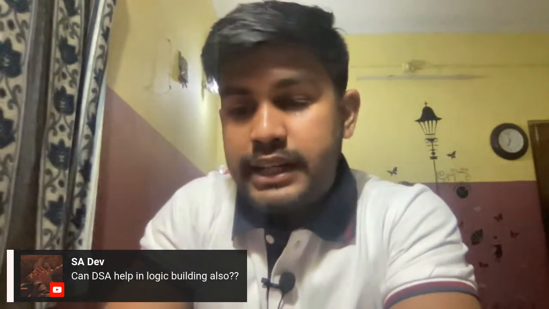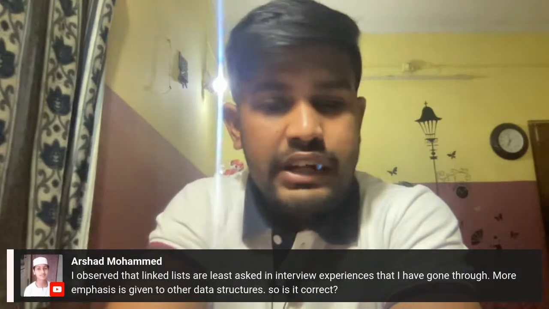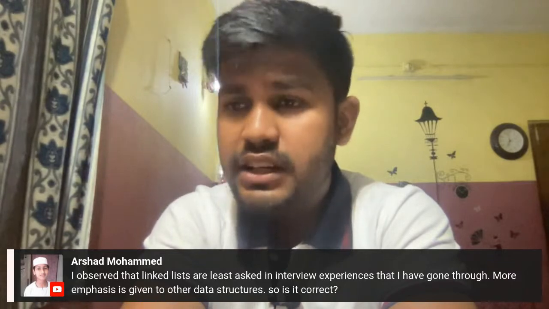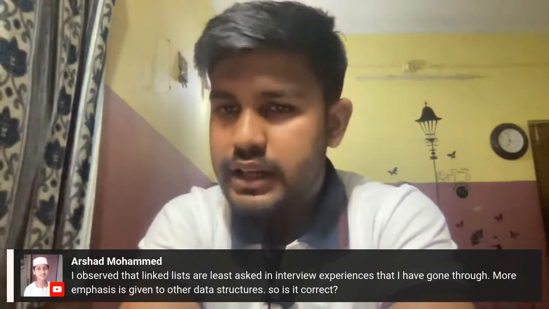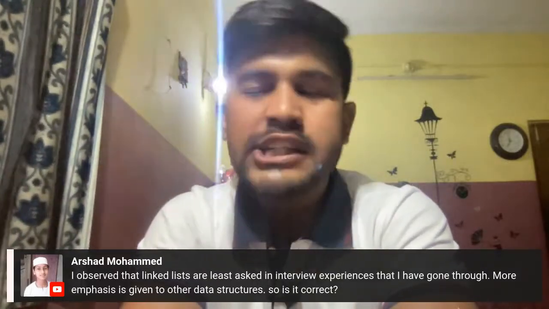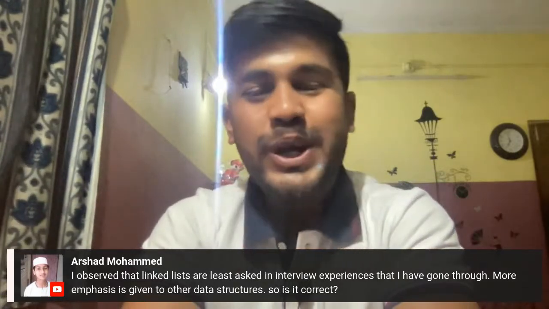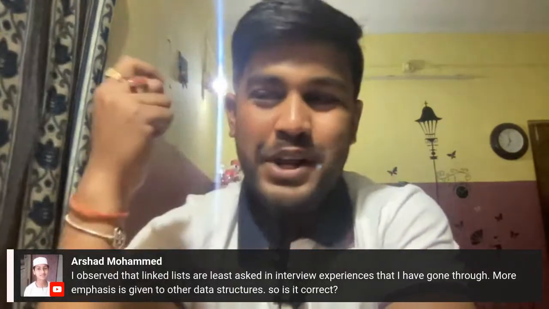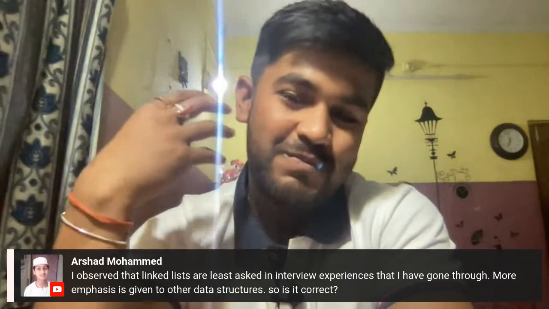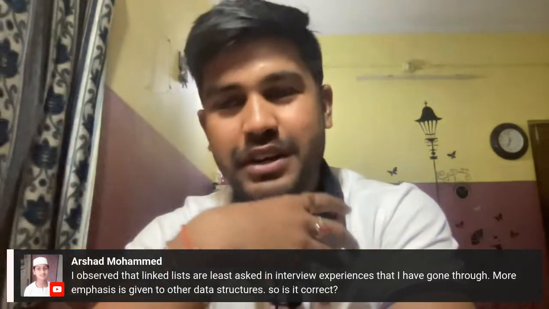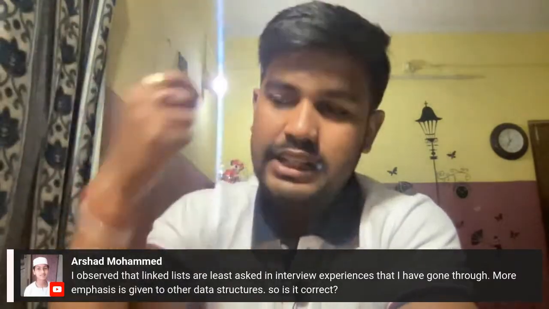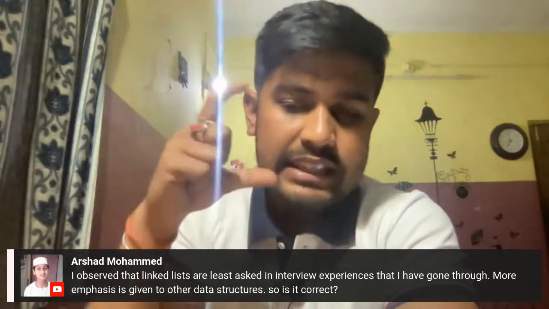I observe that linked lists are least asked in the interview experiences I have gone through. More emphasis is given to other data structures. Is it correct? No, it is not correct. Because if you just search, find a loop in a linked list, remove a loop in a linked list, find the head of the linked list, then you would come to the conclusion. Just see the number of submissions, just see the problem tags, and then you would know what the scenario is. I'm not trying to justify anything, I might be wrong, but just see the facts and figures, the company tags that are there.